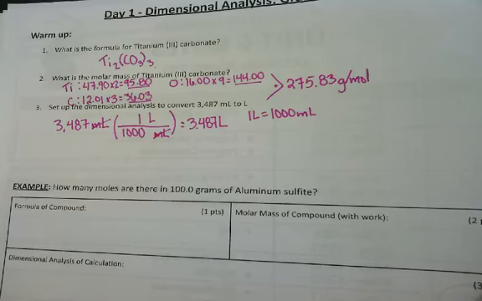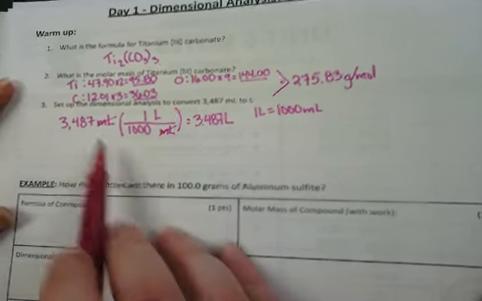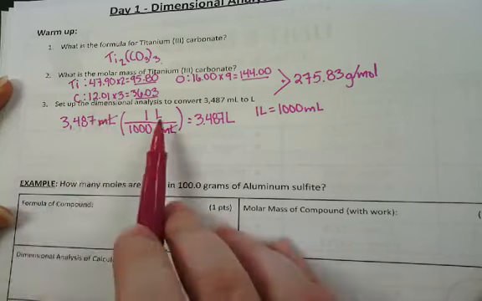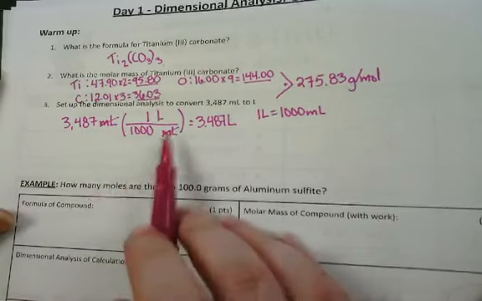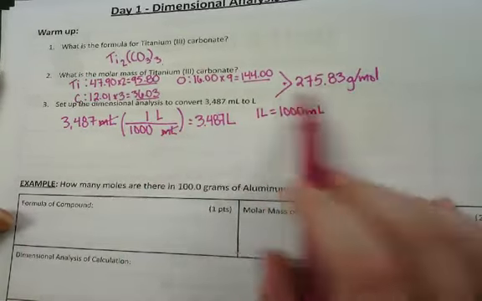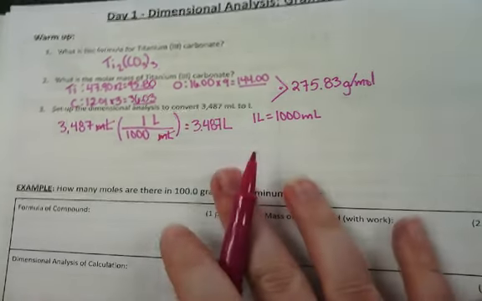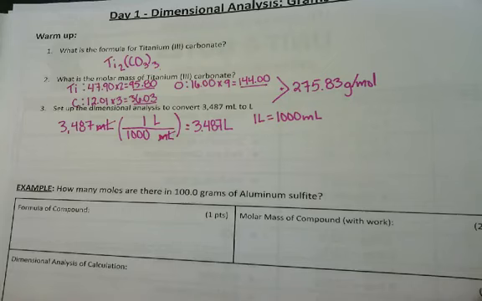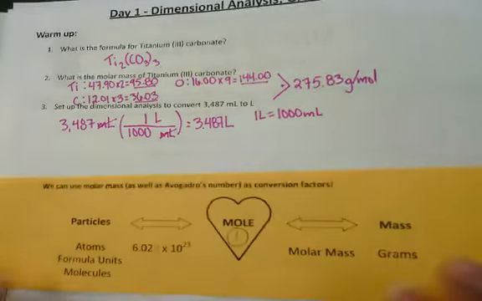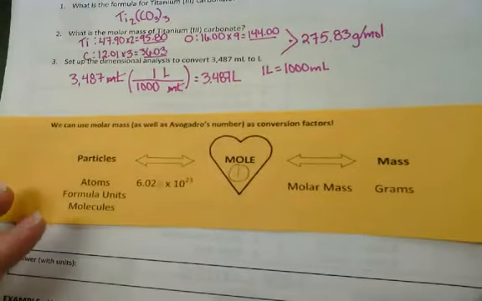So this unit, we are going to be using dimensional analysis, what we're doing here, but we're going to be going a little more in depth, and we're going to be using molar mass and then something called Avogadro's number. Now, you should have picked up from the front not only this notes packet, but also this little sheet of paper. So this is yours to keep.